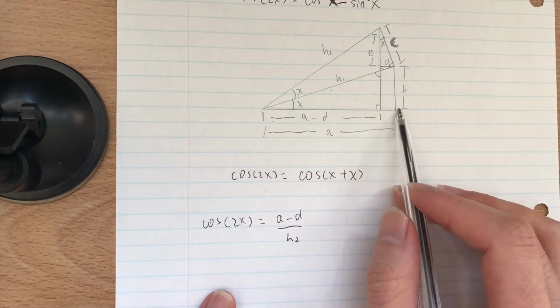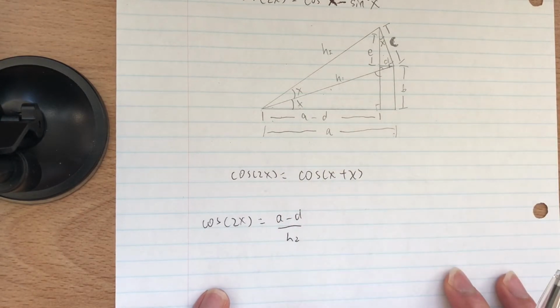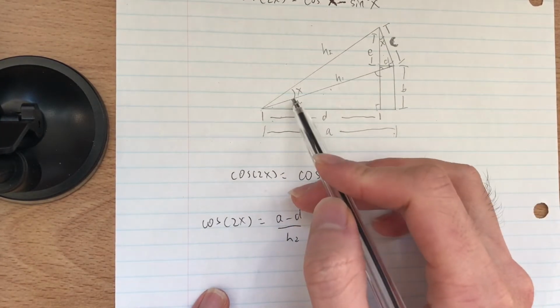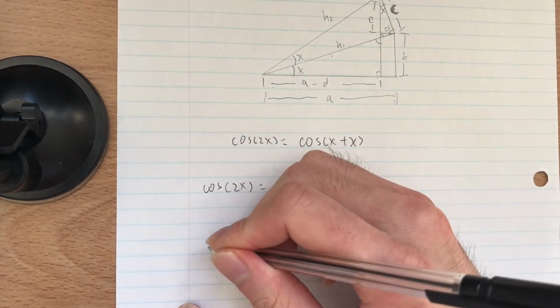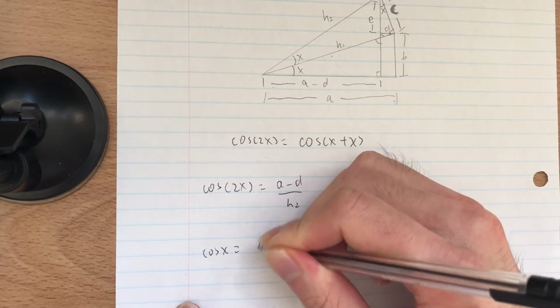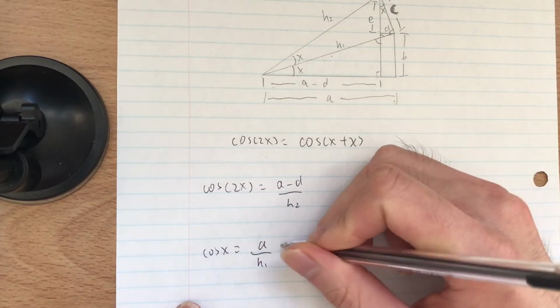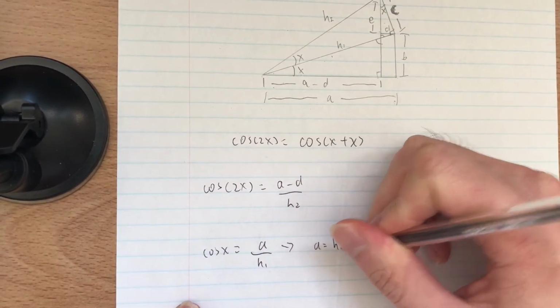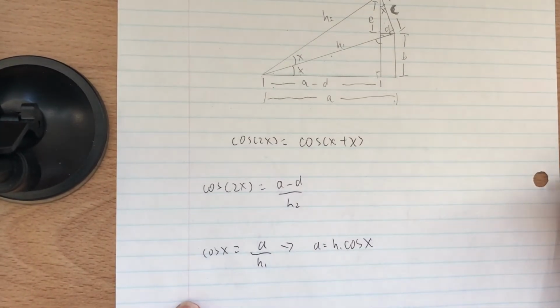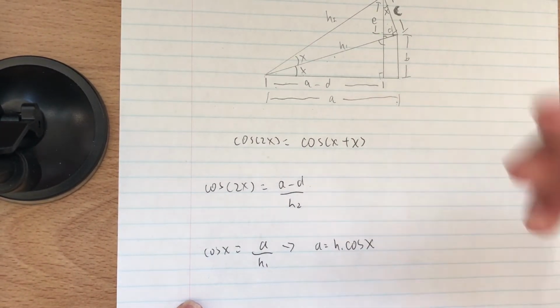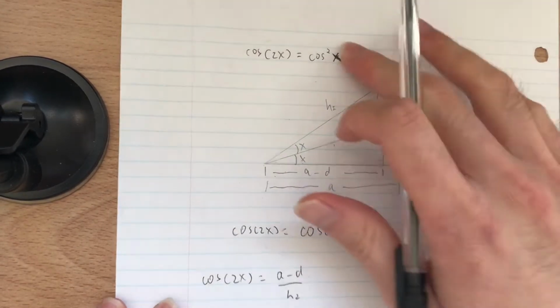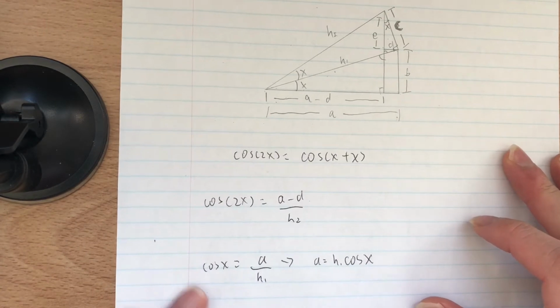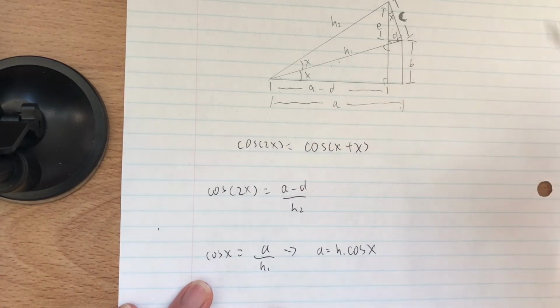So let's see how I can express A now. A is this length here. So cosine of x is equal to adjacent over hypotenuse, so cosine of x is equal to A over H1. Then I can write A is equal to H1 cosine of x. Now, what is D? We have to write this in terms of sines and cosines. D is here, so you have to look at it from here.